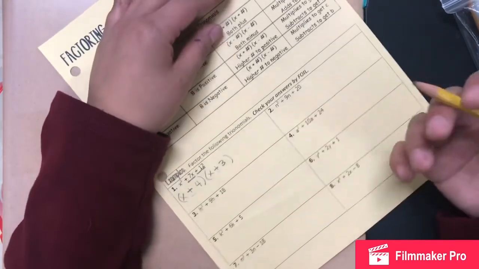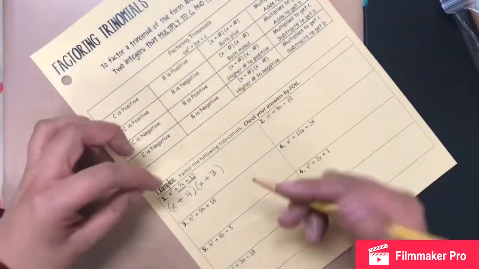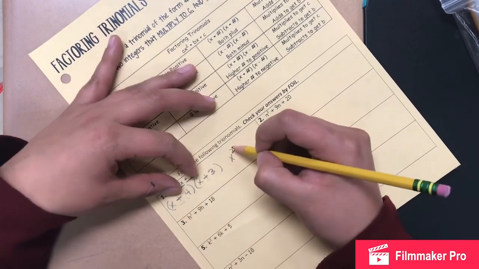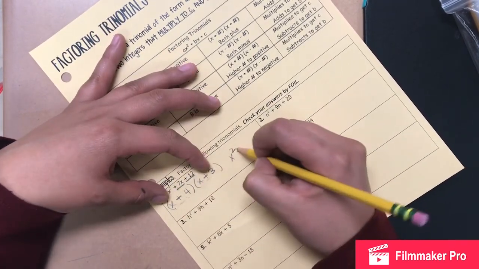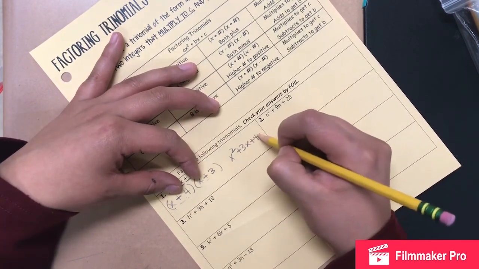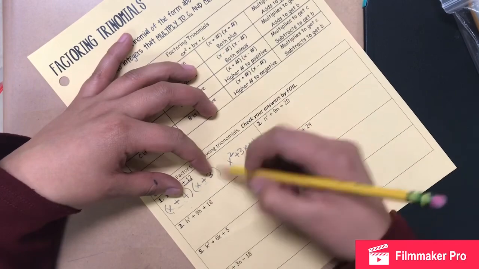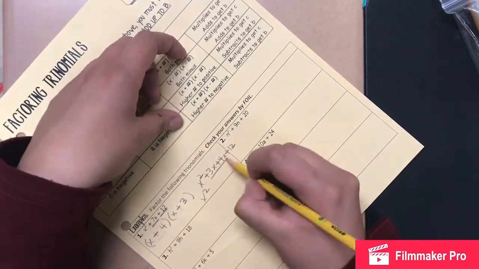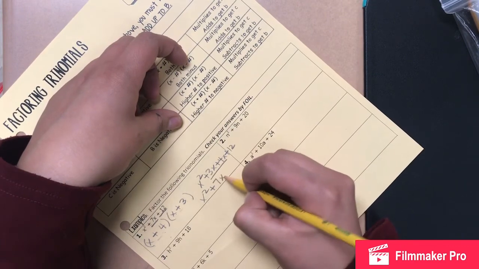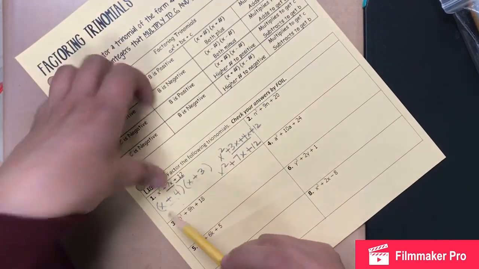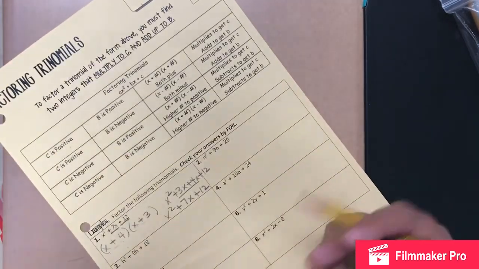Now, I can check my answer by working backwards. So I'm going to do the FOIL method. X times x is x squared. Outer, x times 3 is positive 3x, and positive 4 times x is positive 4x, and then last, 4 times 3 is positive 12. So if I look at my middle two terms, I can combine those. They combine to be 7x, and then plus 12, which was what I began with. So there you go. So I'm going to continue this method.